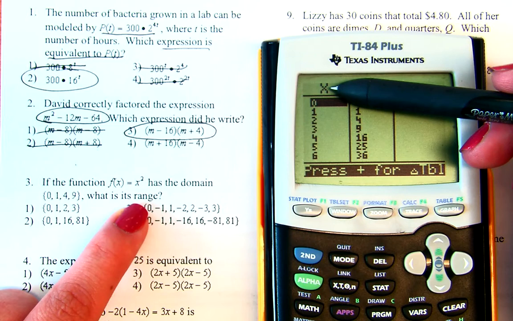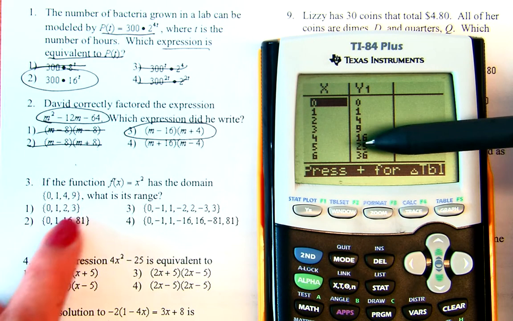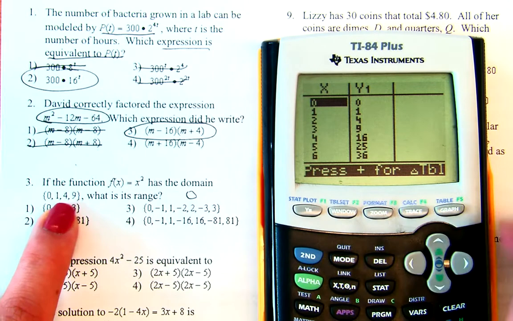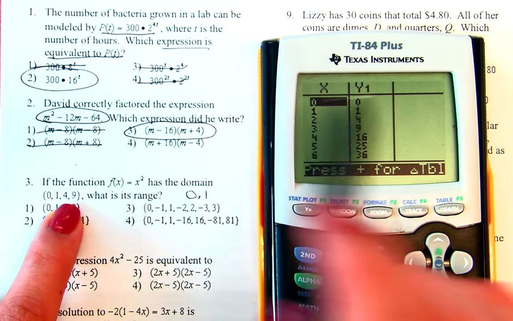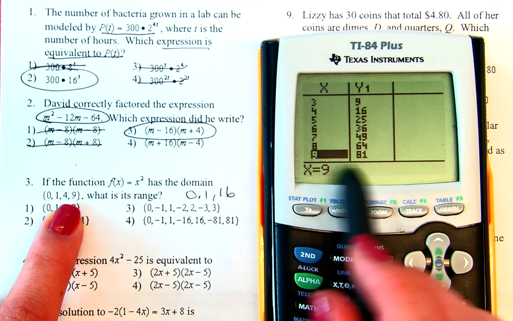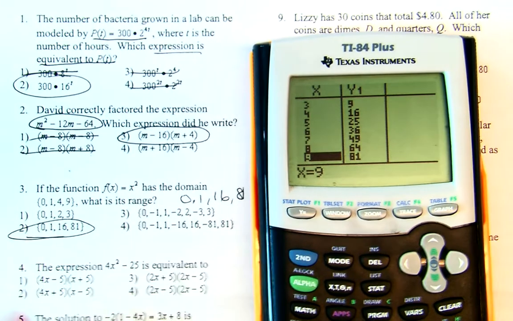What is the range? Domain is your set of x values. Range is your set of y values. So when I plug in a 0 for x, what do I get out for y? A 0. When I plug in 1, I get out a 1. When I plug in a 4, I get out a 16. And when I scroll down and plug in a 9, I get an 81. That is your range. Simple as that.